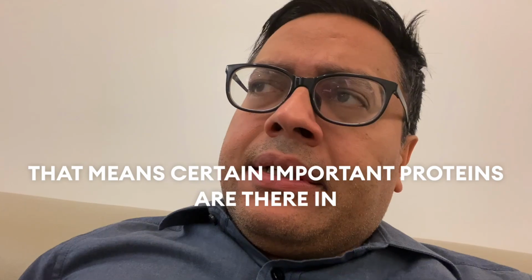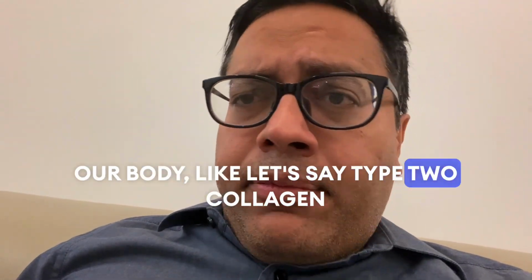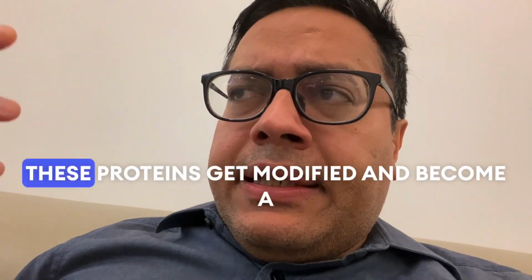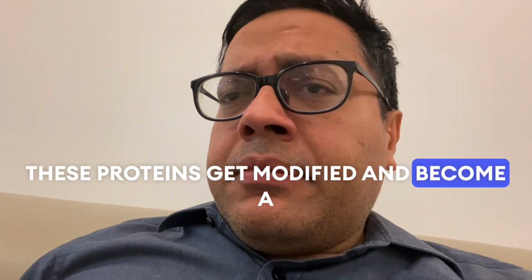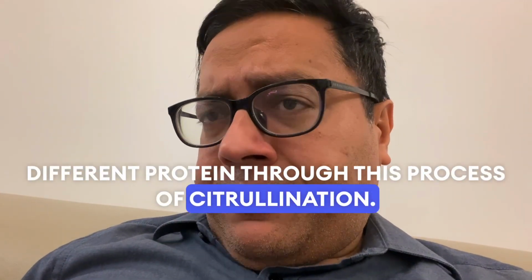That means there are certain important proteins in our body, like type 2 collagen and vimentin, that are particularly present in the joints. These proteins get modified and become a different protein through this process of citrullination.